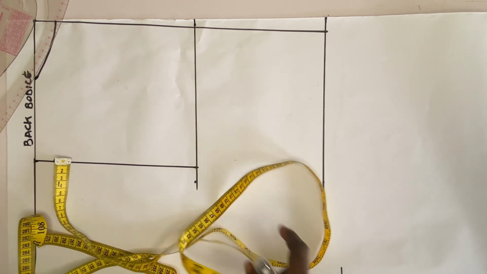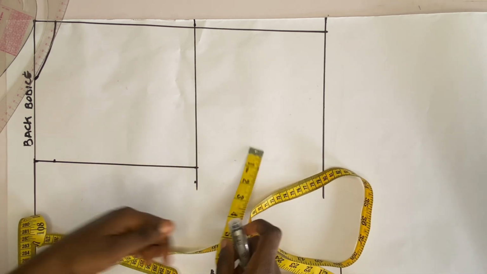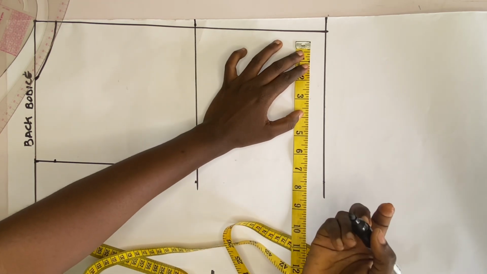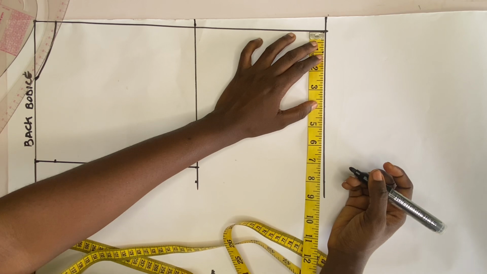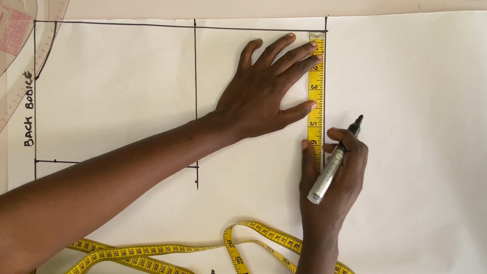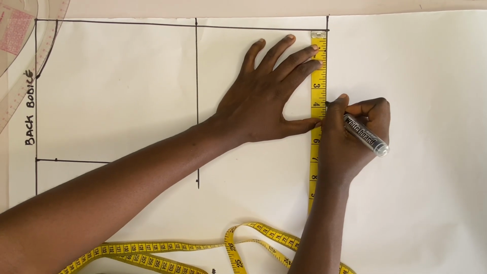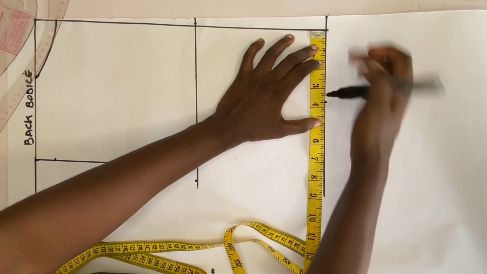So on the waistline, we are going to still take our bust pan to get our dart. Remember, we use 3.75 at the front measurement for the front bodice. So you are going to do same for the back as well. So you are going to mark 3.75 here. So remember, these spaces are eliminated.